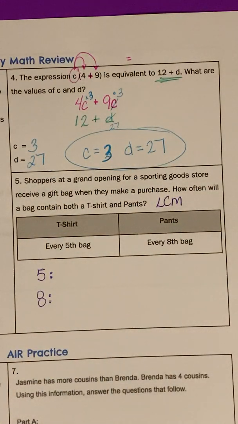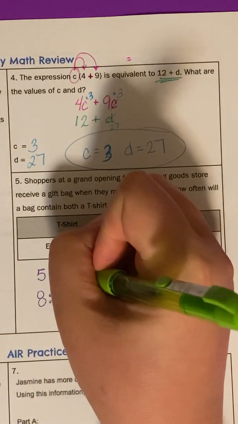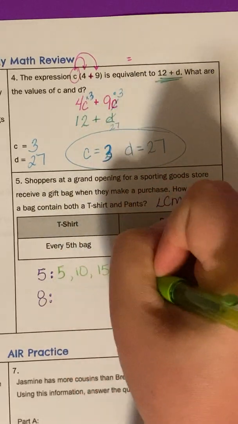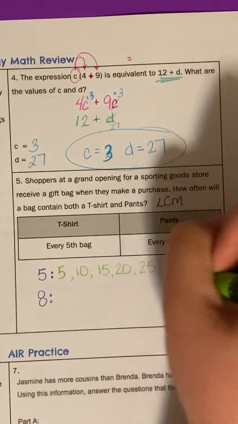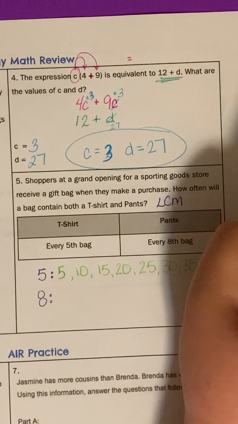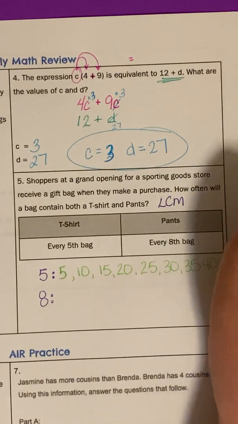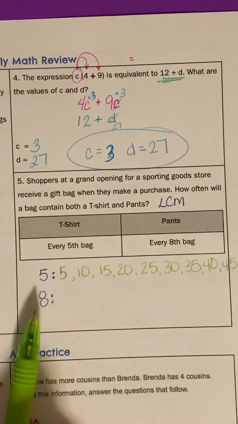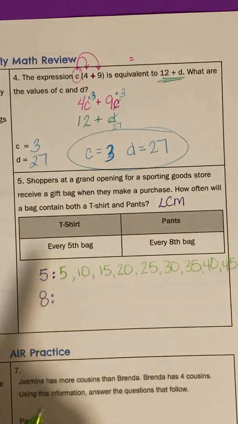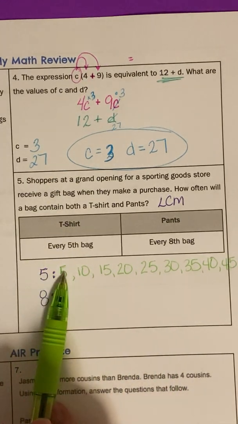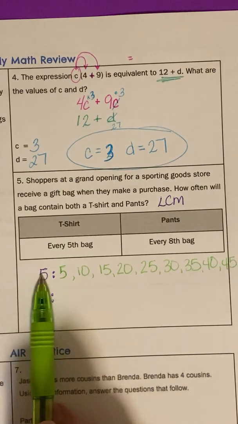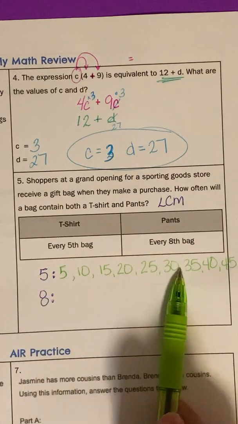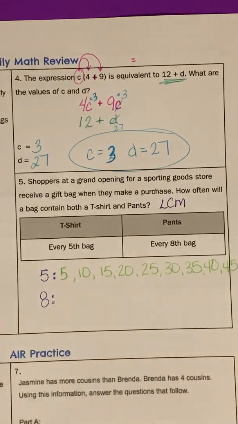Now let's find multiples of 5. Well, 5 is a multiple of 5, so we're going to start with 5: 5, 10, 15, 20, 25, 30, 35, 40, 45, and it can go on and on. Let's see if we have enough to figure out the least common multiple of 5 and 8 when we do 8. Also, 5 times 1 is 5, 5 times 2 is 10, 5 times 3 is 15, 5 times 4, 5 times 5, 5 times 6, 5 times 7. That's another way that you could find your multiples.